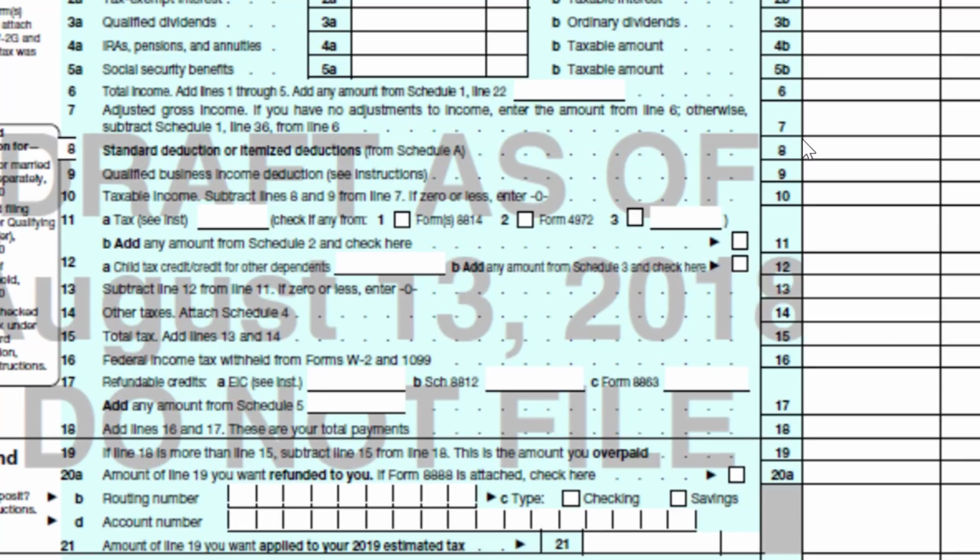Then you take your standard deduction or itemized deductions. There's your qualified business income deduction. And on line 10, taxable income. Line 11 is where you calculate your tax. Line 12 is some credits. Line 14 is other taxes that come from a subsidiary schedule. Then you get your total tax.